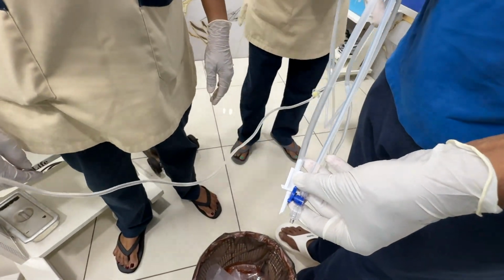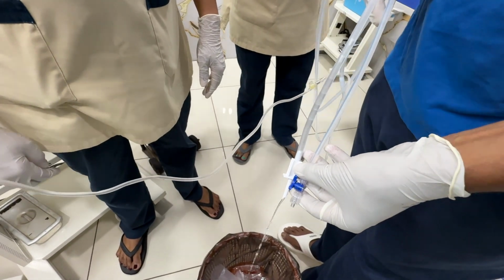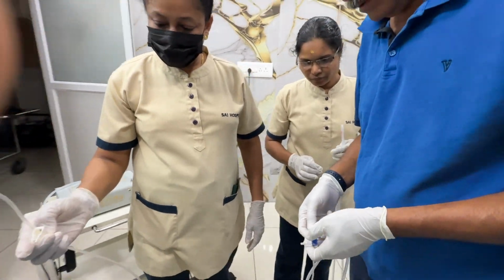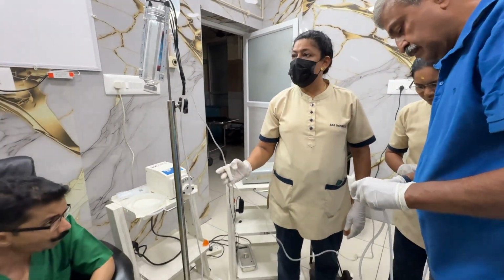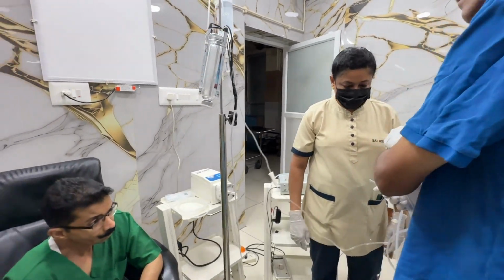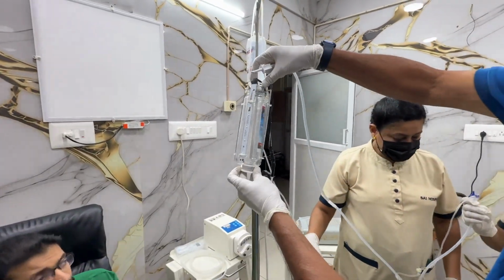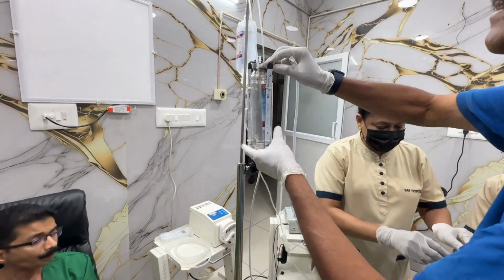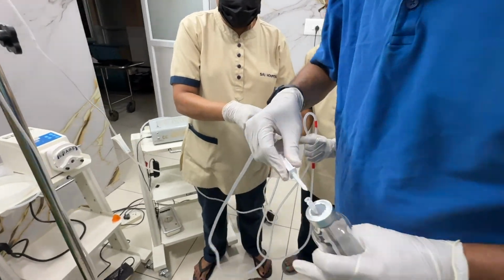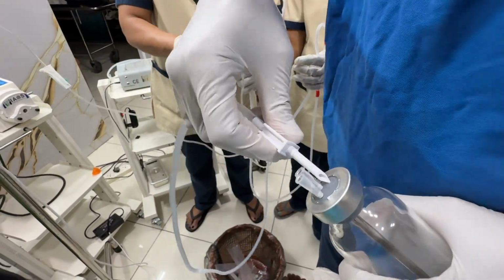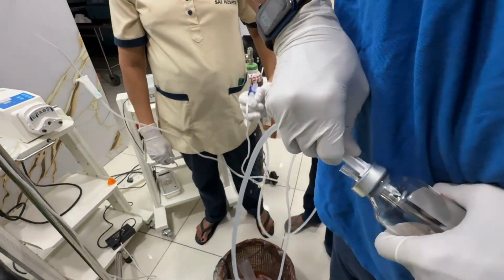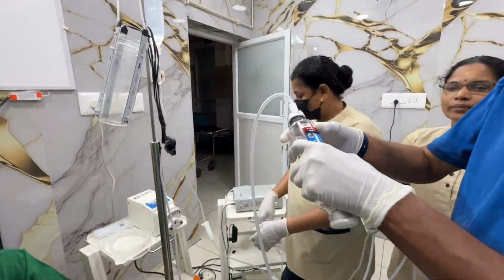So, we can see the gravity is allowing the heparinized saline to flow through both tubes. The heparinized saline is now closed. This spike of the donor tube enters through the big circle of the top portion of the bottle.